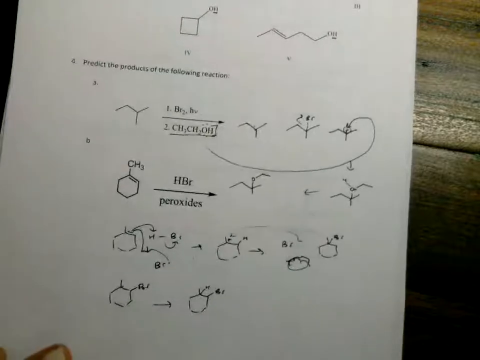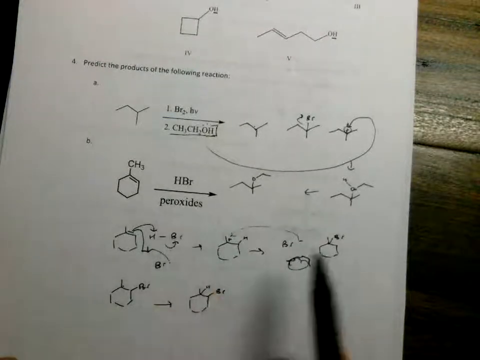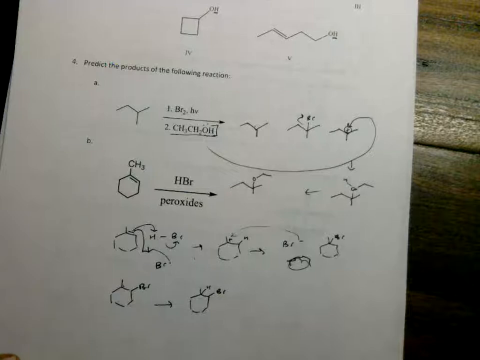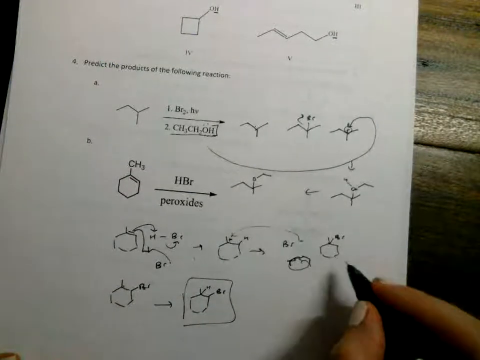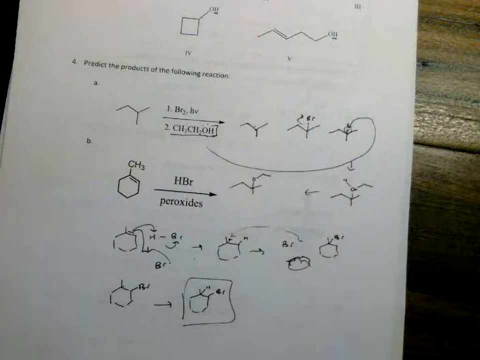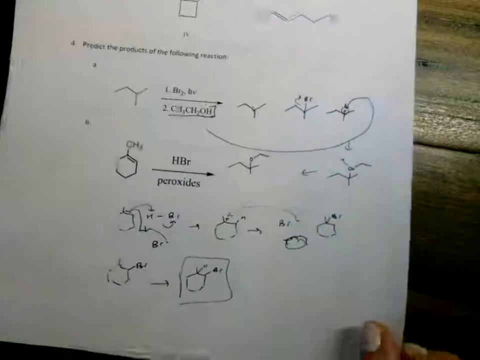So due to a radical reaction, HBr with peroxides just does anti-Markovnikov on your traditional HBr. So this is your answer. This is what it would have been if you didn't have peroxide. So you don't have to go through those steps all the time. If you just remember what it does, that might be easier for you.